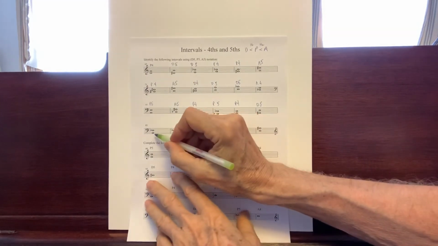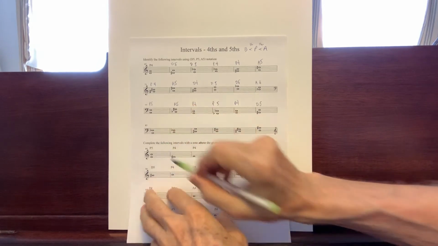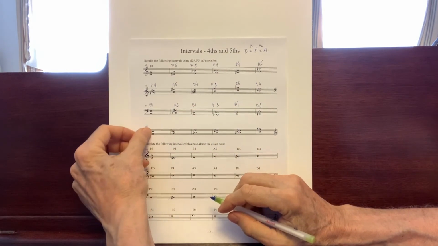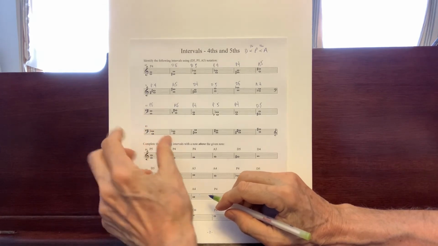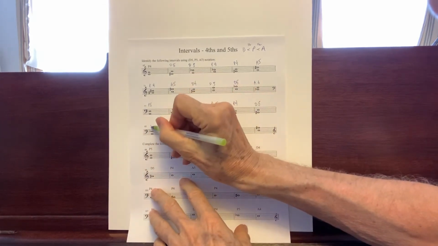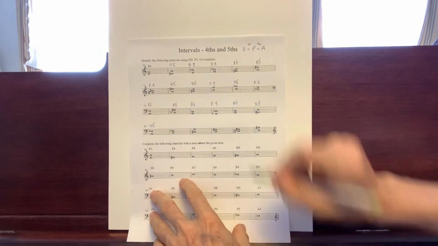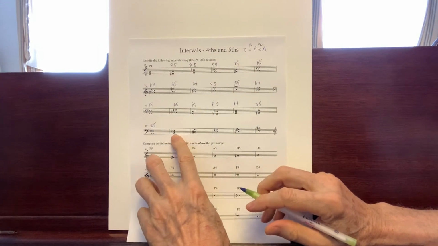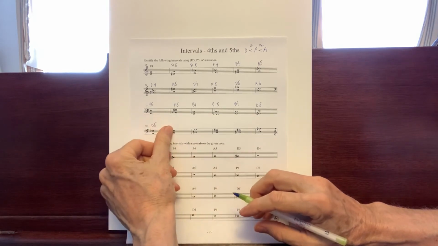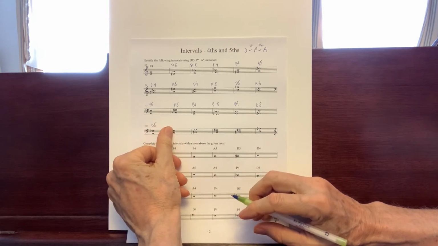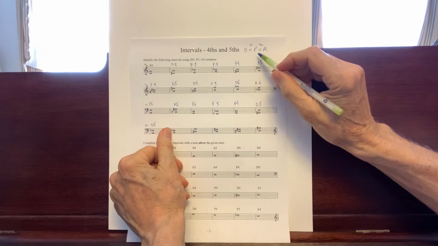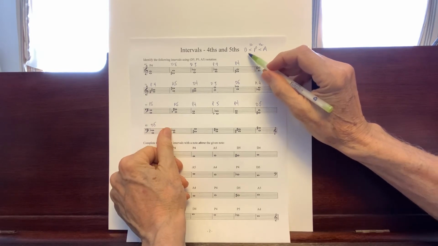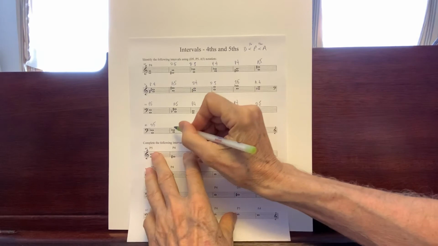And how about an A to an E flat? Well, we know A to E is a perfect fifth because A to E is 1 to 5 of the A scale. And if I flat the top note, I'm making it smaller, therefore I have a diminished fifth. What's B to E flat? I know that B to E is a perfect fourth because I know my B scale. It's 1 to 4 on the B scale. So it's a perfect fourth, therefore if I flat the top note, I'm reducing the size of the interval to a diminished fourth.